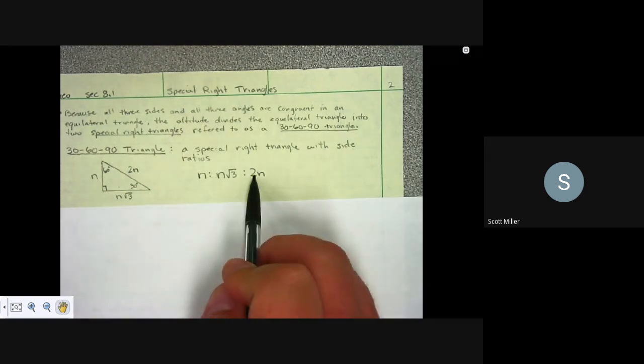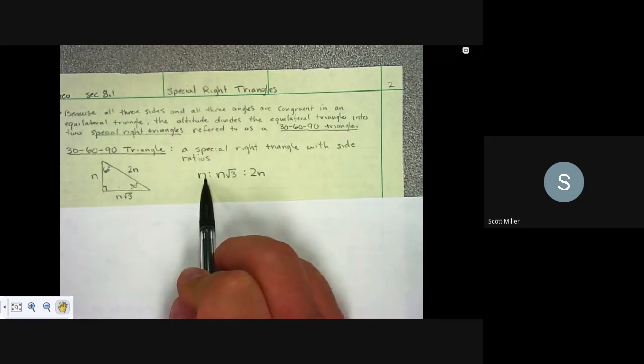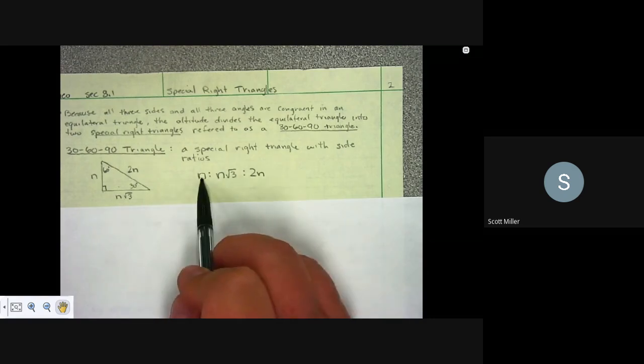Here are the ratios. So the key here is knowing the short side. If I know the short side, then I can find the other two. The short side times the square root of 3 is the middle side, and 2 times the short side is the hypotenuse.